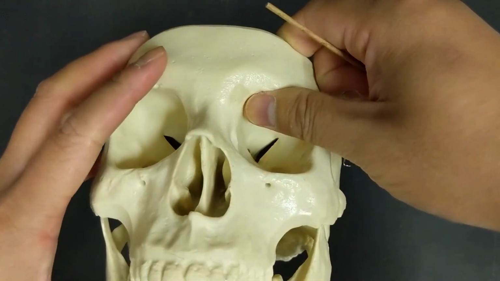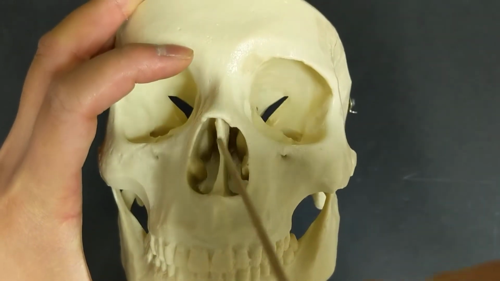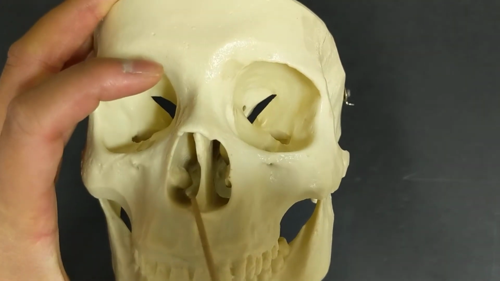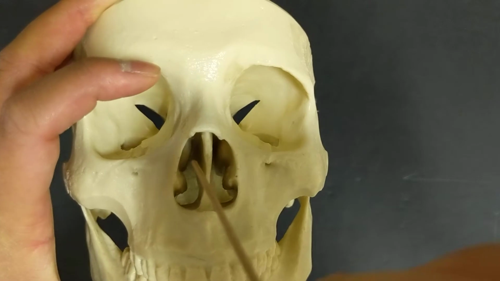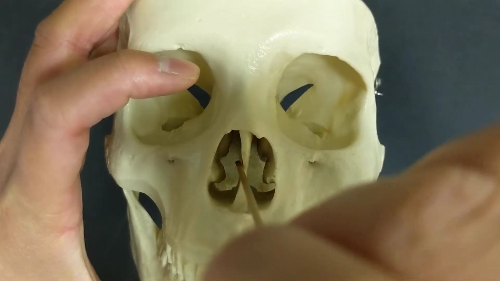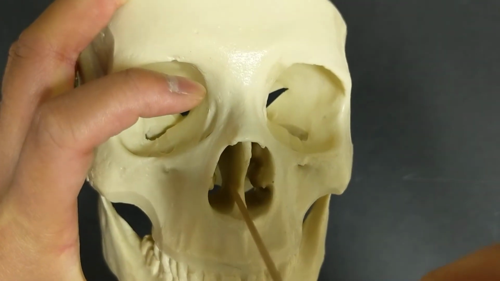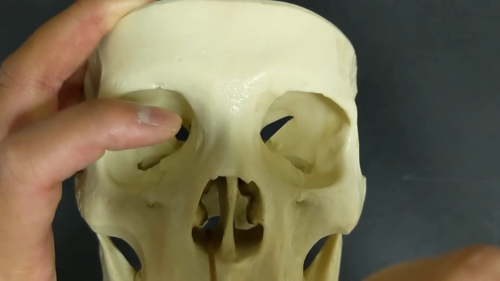Now, in the middle of your nasal cavity, you're going to see that you have this large dividing structure between the left and right sides. This is called the nasal septum. And this would actually be made up of two bones here. You would have the perpendicular plate that extends inferiorly from the ethmoid bone. That would be this top portion. And then you would also have the inferior region, which would be the vomer, which is a separate bone.